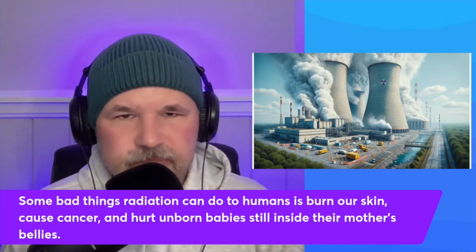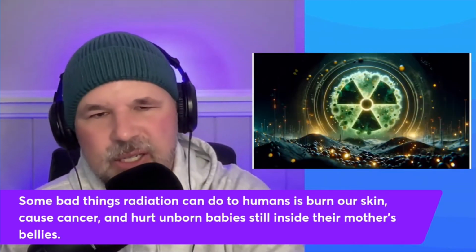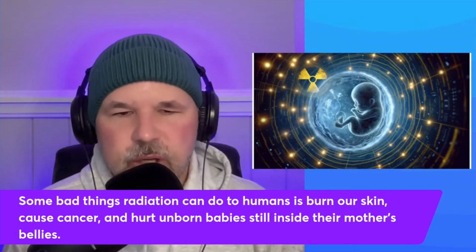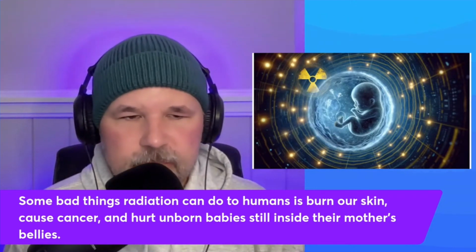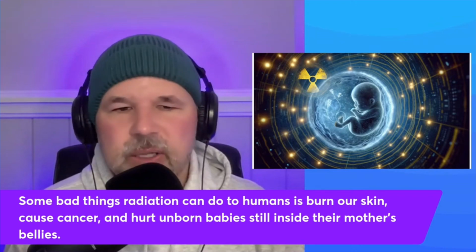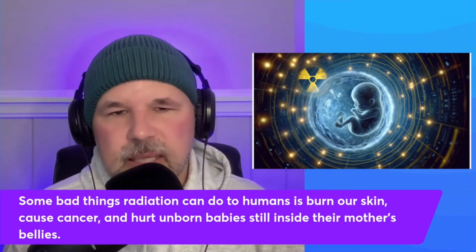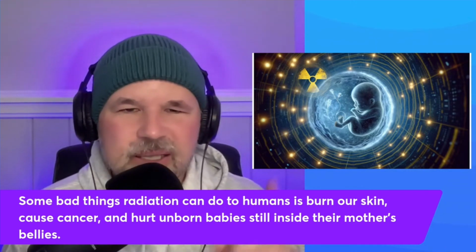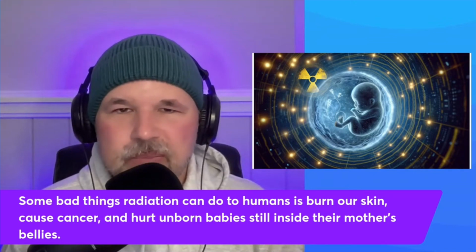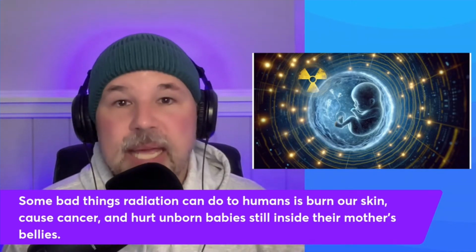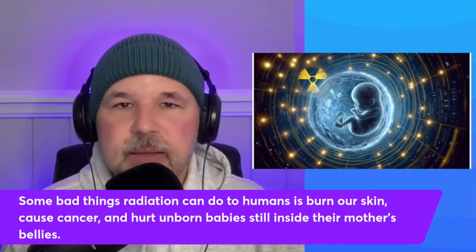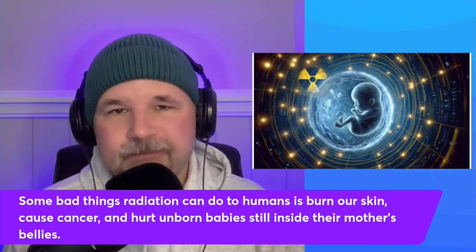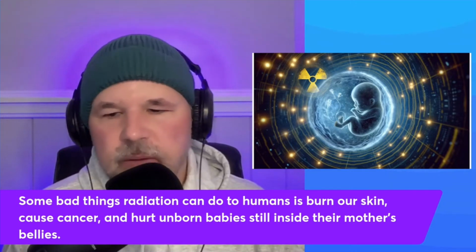How about this sentence? What are some bad things that radiation can do to you? Well, some bad things radiation can do to humans is burn our skin, cause cancer, and hurt unborn babies still inside their mother's bellies. So you can see, we might call this a fetus. It's a little baby inside the mother. And radiation can really affect the development of a baby. They will not grow as they should if radiation is involved.